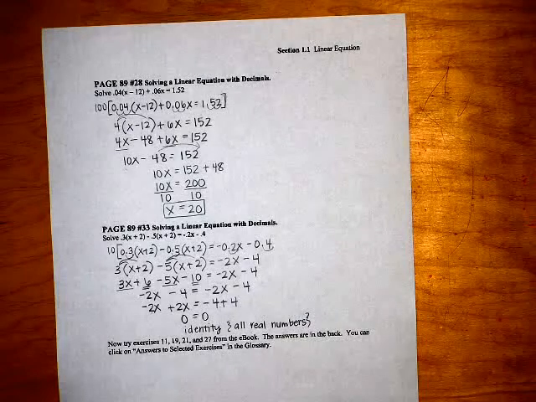Now you can try exercises 11, 19, 21, and 27 from the ebook. The answers are in the back for these odd problems. You can click on answers to selected exercises in the glossary if you are using your ebook. And that is it for section 1.1.